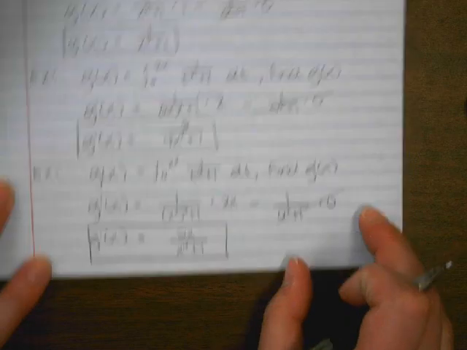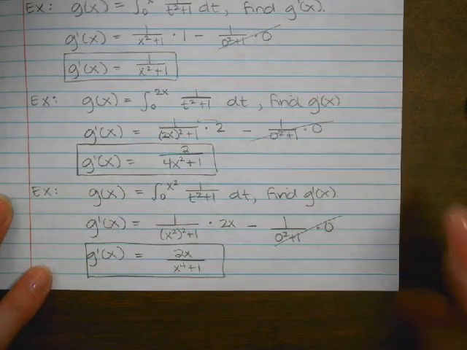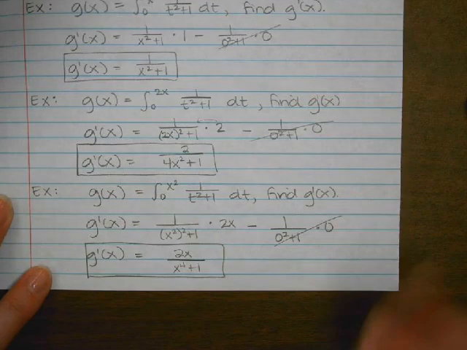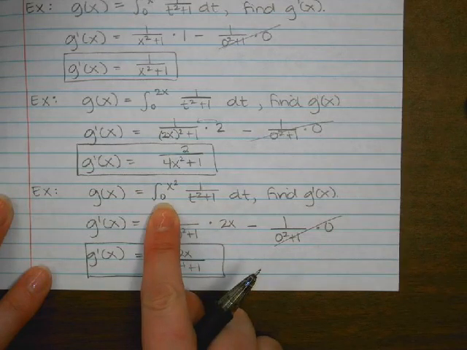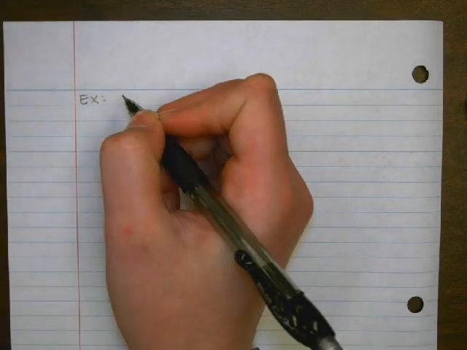All right, so see how similar those were. Anytime you evaluated the constant, that part was gone at the end. It didn't matter that it was 0, it still would have been gone if it was a number 1 or a number 5 or whatever. Okay, we're going to do one more like this before we start to work with a different function.